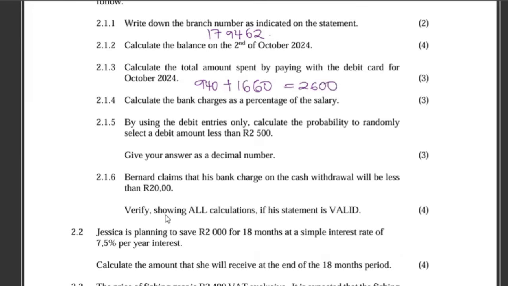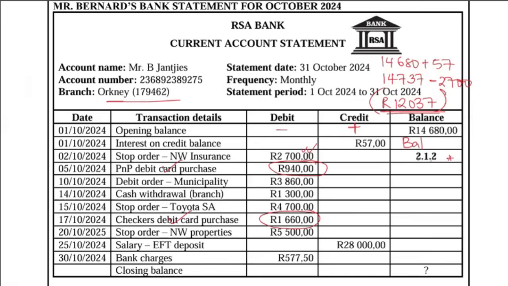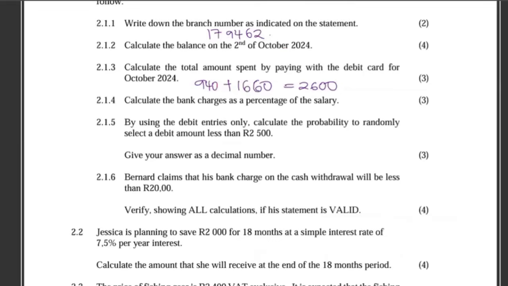Calculate the bank charges as a percentage of the salary. You will check down here. These are the bank charges. And the salary is this one here. So it's this over that times 100. So we have 577.50 divided by 28,000 times 100.